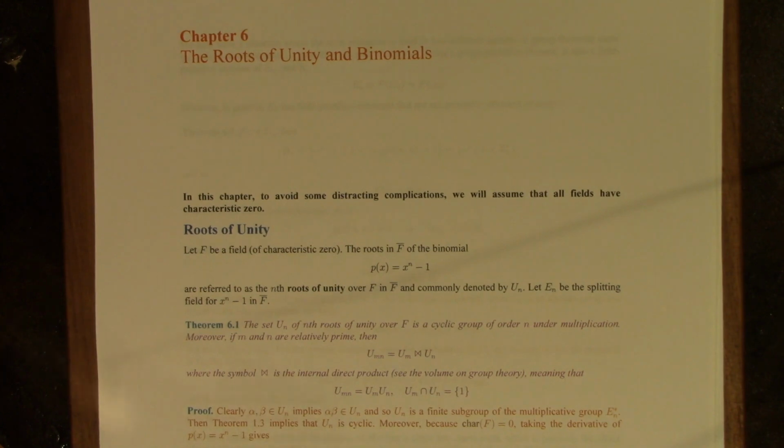There is an intermediate step that I could have taken. The discussion we're going to have in this chapter would apply equally to fields of prime characteristic, say p, provided that when we talk about nth roots of unity, p does not divide n.